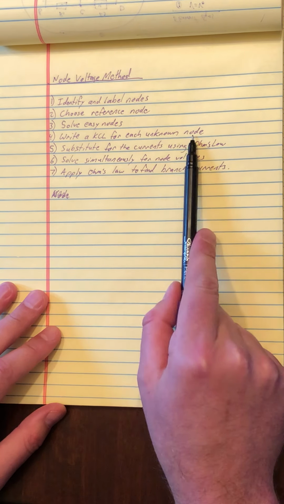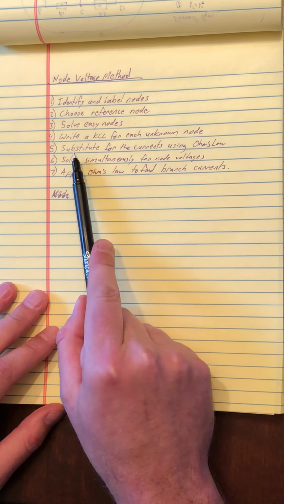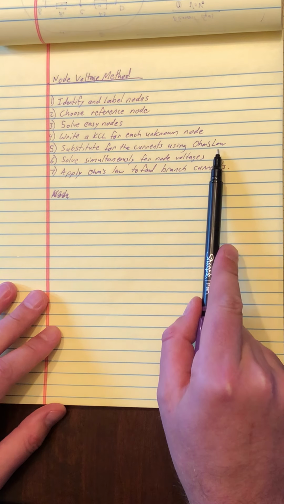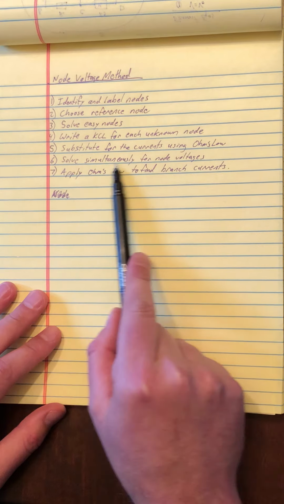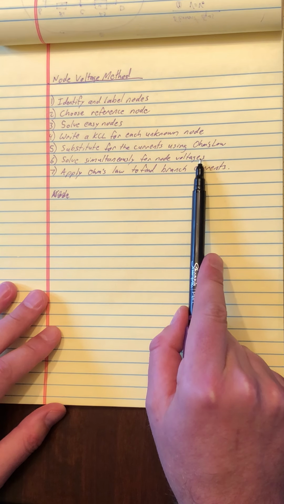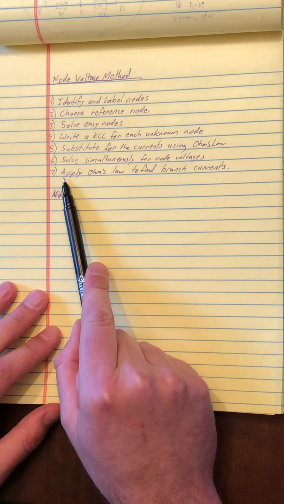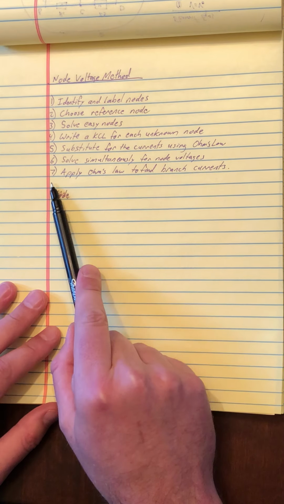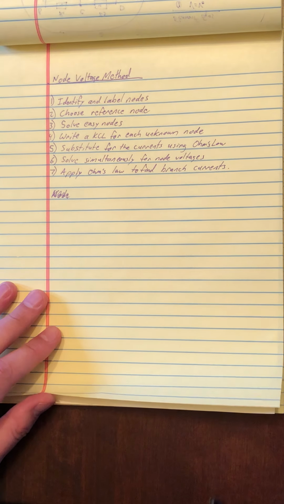Then for any unknown node, we write a KCL equation. We substitute in for the currents in the KCL equation using Ohm's law. Then we're going to solve simultaneously for the node voltages. And then from there, we can use Ohm's law to find the branch currents, or we can use a difference in node voltages to find the branch voltages.